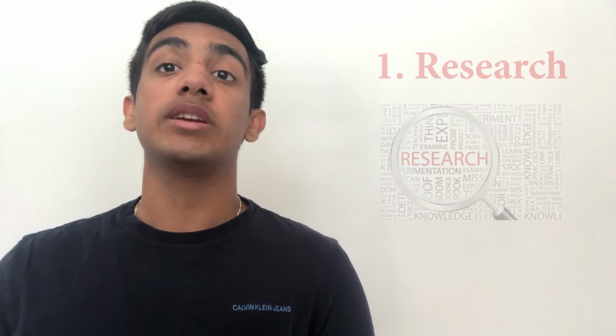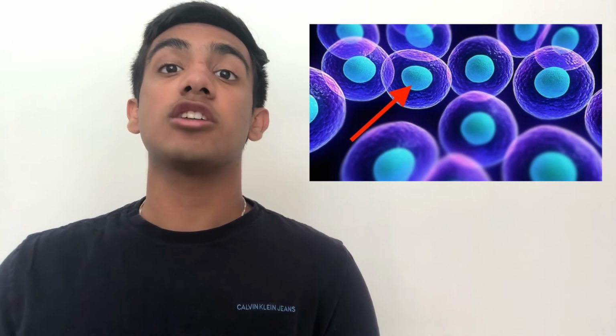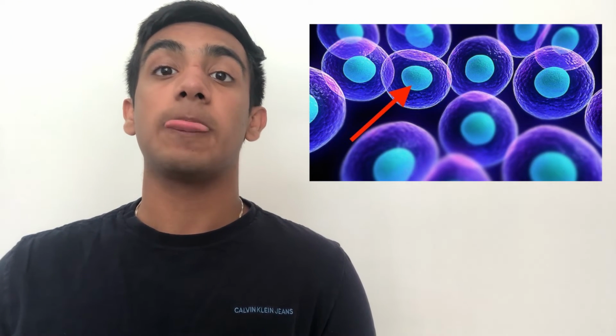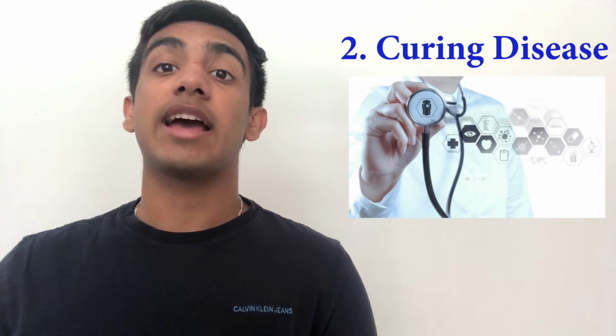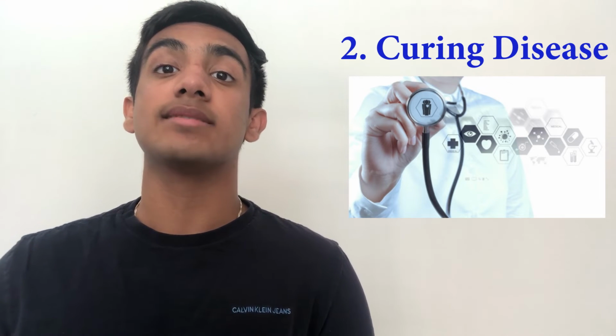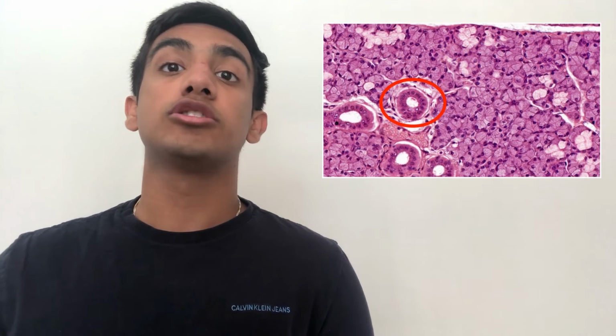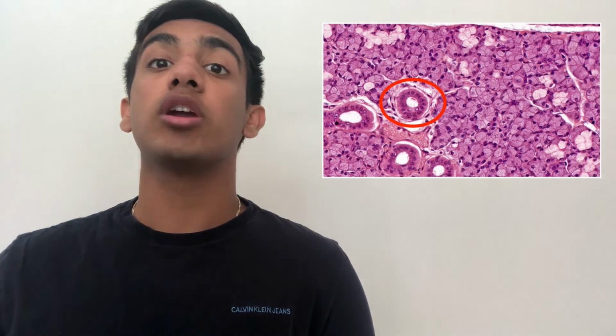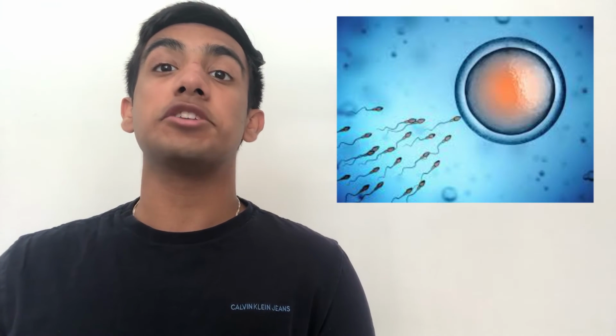First, it can be used for research. It can be used to change the DNA in cells or organisms to understand their biology and how they work. Second, it can be used to treat disease. Genome editing has been used to modify human blood cells that are put back into the body to treat conditions including AIDS or even leukemia. These therapies can even target reproductive cells like sperm or eggs, so changes are passed down from generation to generation.